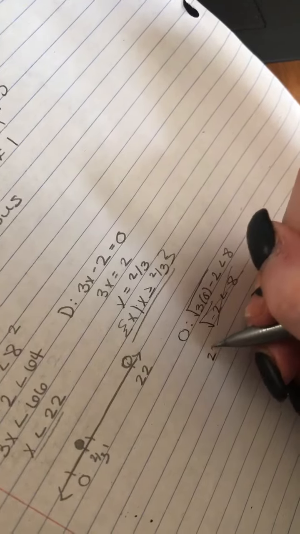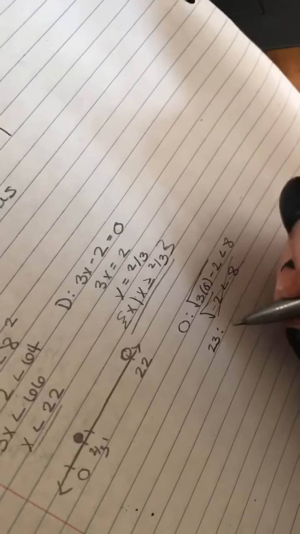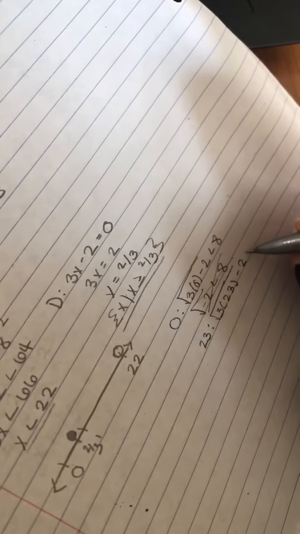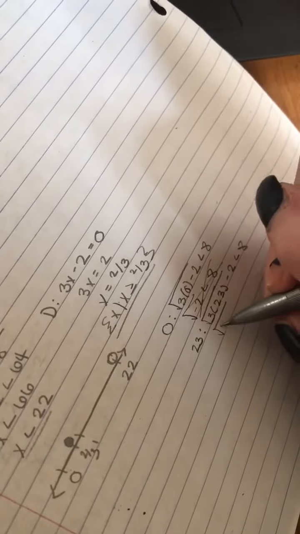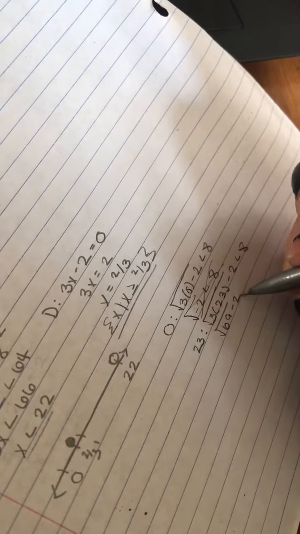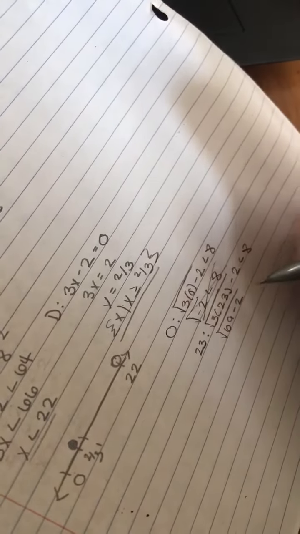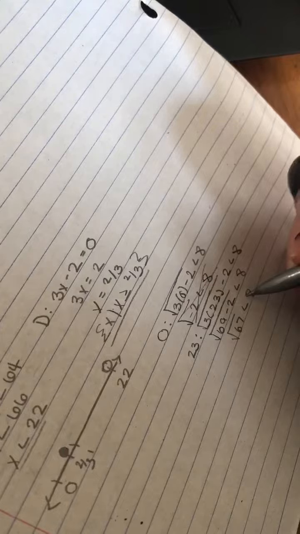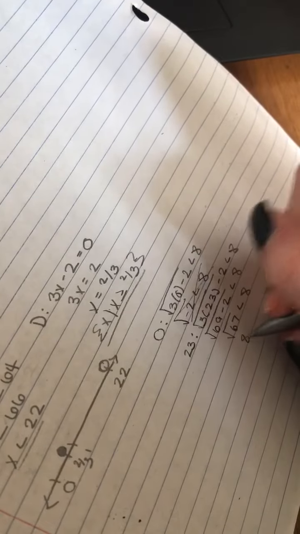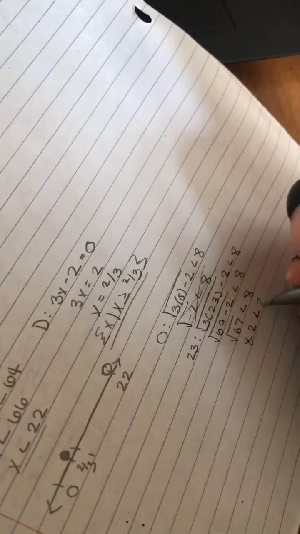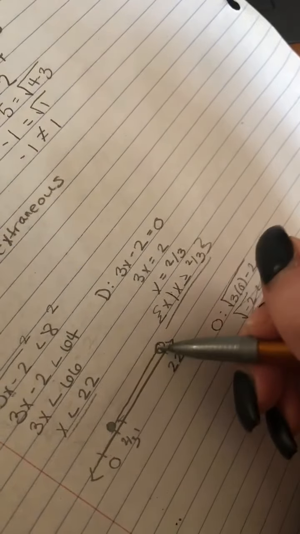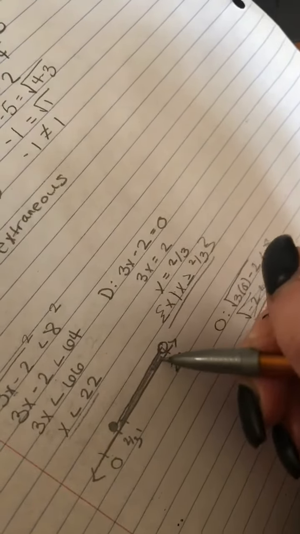And now let's try 23, beyond 22. That would give us the square root of 3 times 23 minus 2 is less than 8. 23 times 3 is 69, minus 2, all under the square root, is less than 8. That would be the square root of 67 is less than 8. And the square root of 67 with my calculator is roughly 8.2, which is not less than 8. So that tells you that you have to shade basically in between here. And those are your answers with your graph.